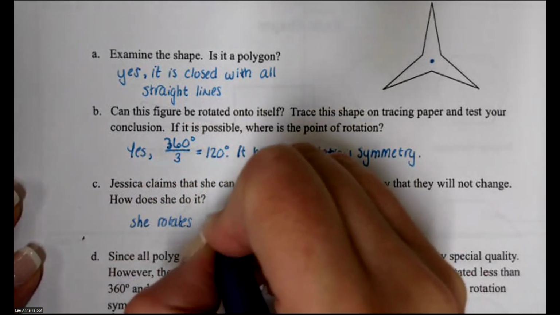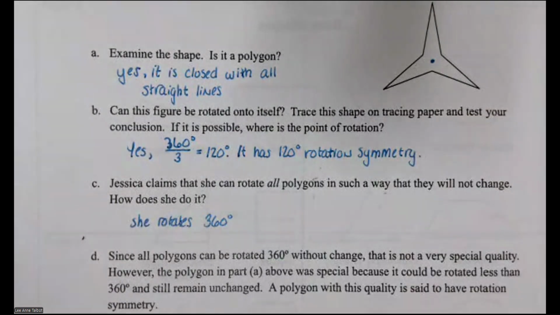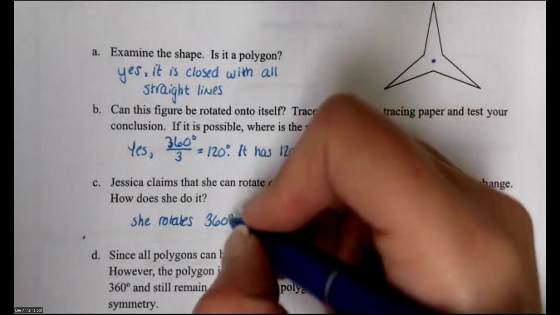What else works besides 360? Where are my skateboard children? They always know all the multiples of 180. And what else? 360, or what if she went 2 times around? What would that be? 720.